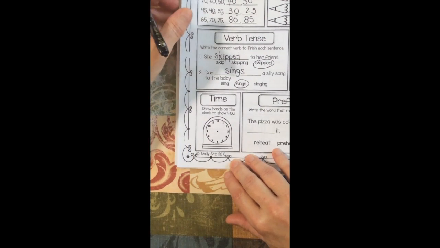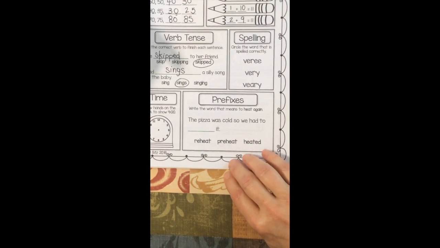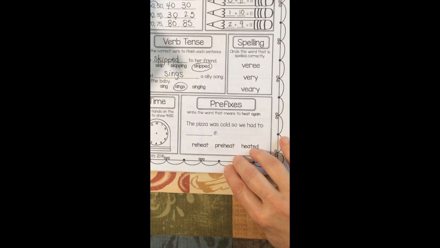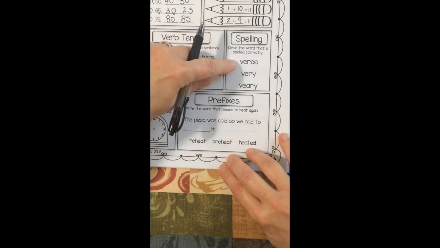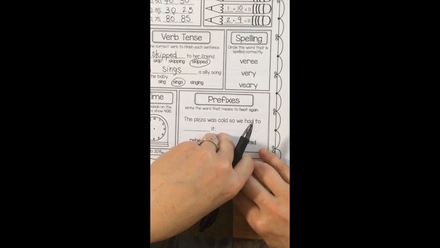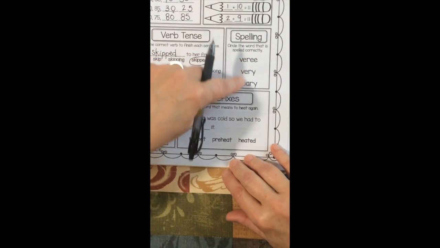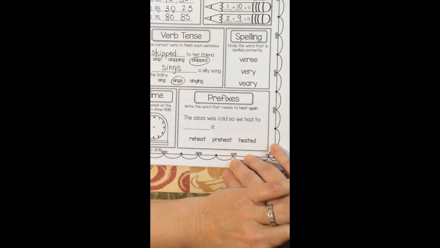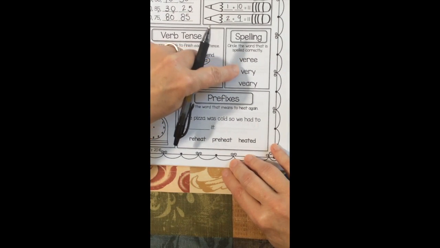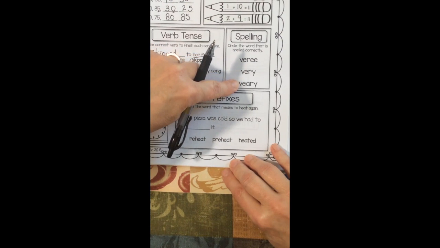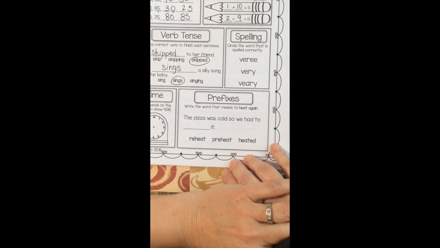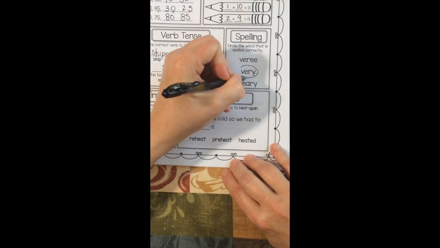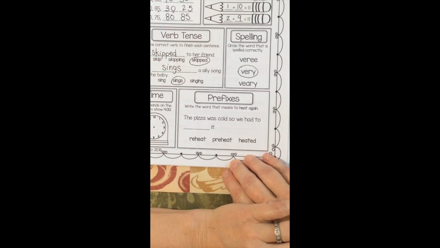We're going to move over here to spelling. Circle the word that is spelled correctly. So which one of these is the word very? That's one of our popcorn words, so you should be able to find the word very. Is this very? Is this very? Or is this very? If you selected this one, you are correct. Good job.